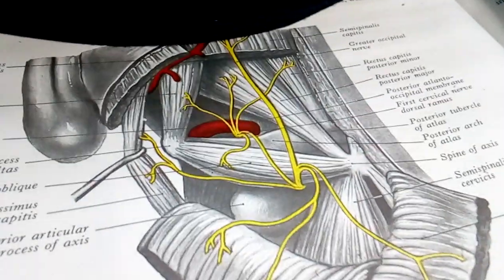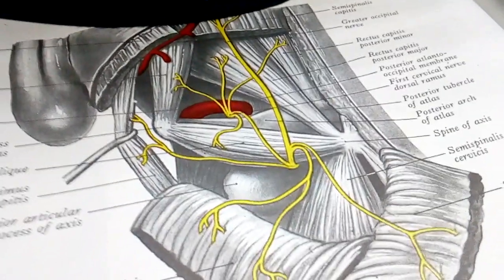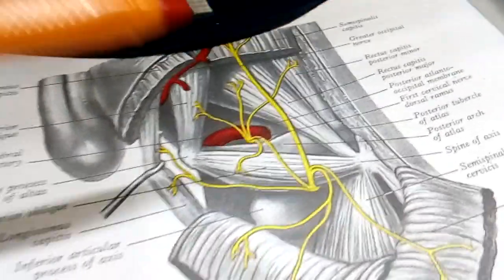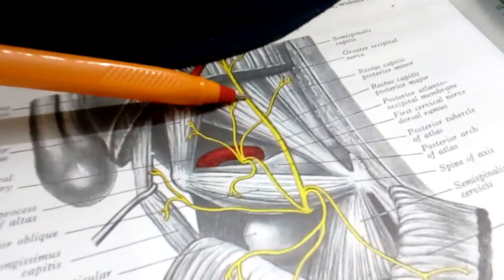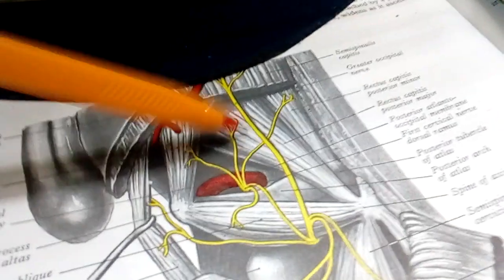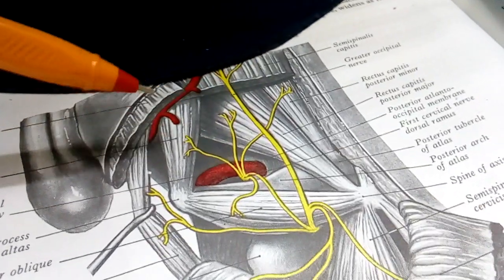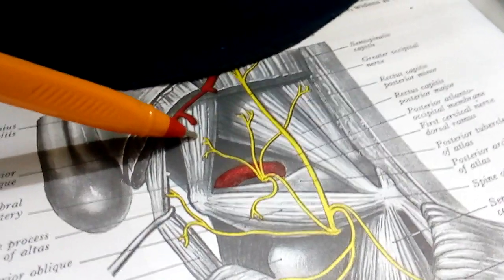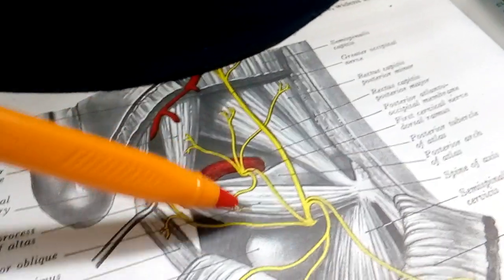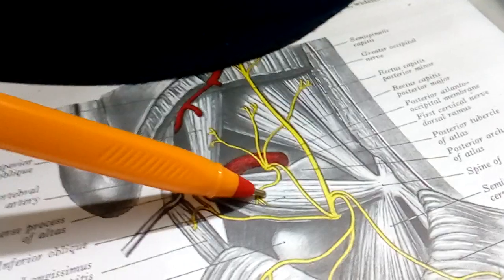So this diagram is showing the suboccipital triangle. You can see in this triangle the rectus capitis major muscle, and this one is the minor muscle, and the triangle is completed by the superior oblique muscle and the inferior oblique muscle.